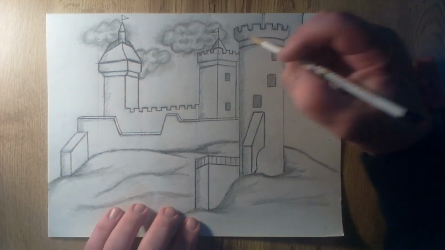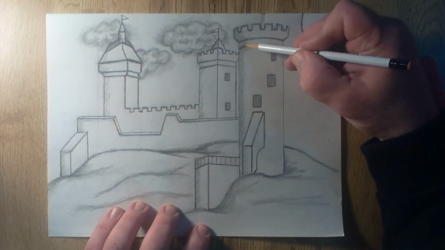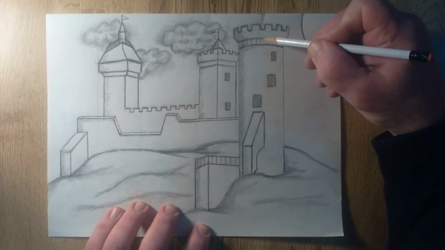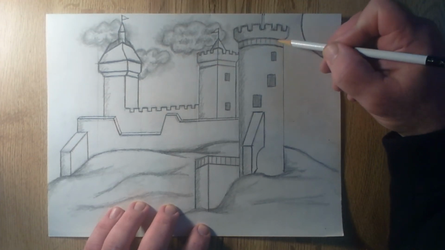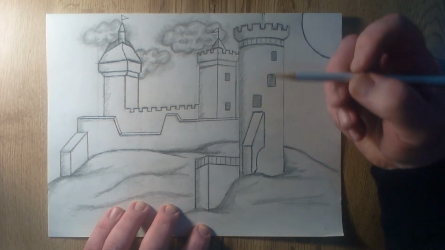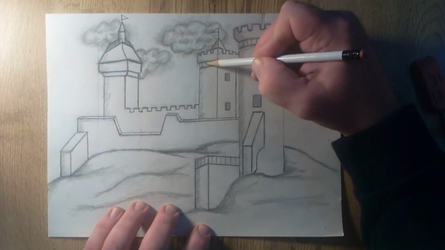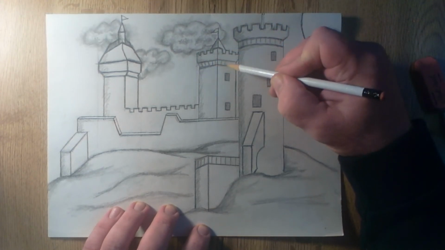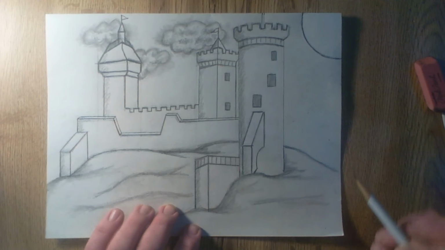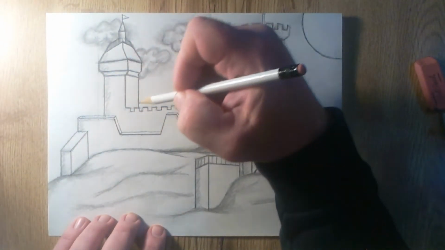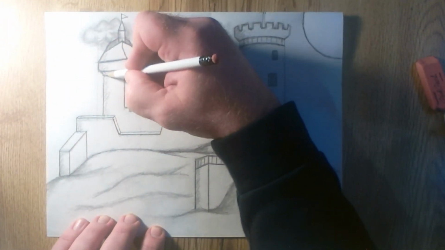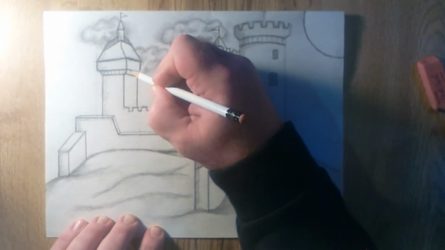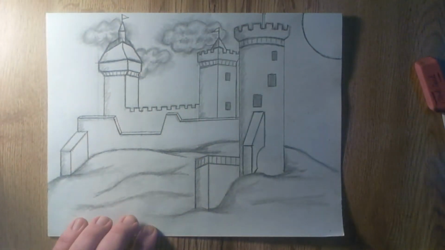Alright, a couple final details here and then we'll call it a day. I'm going to put the impression of some bricks on the tops of these tower structures. I think that will add a cool look to them. Okay.